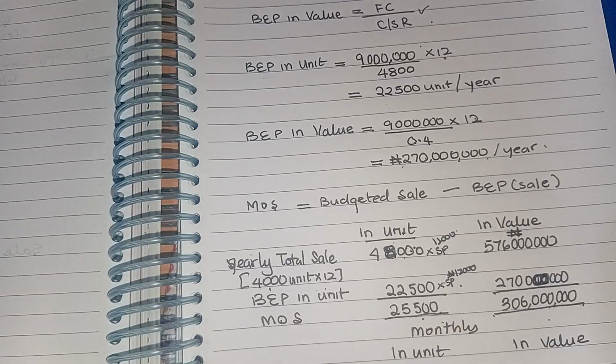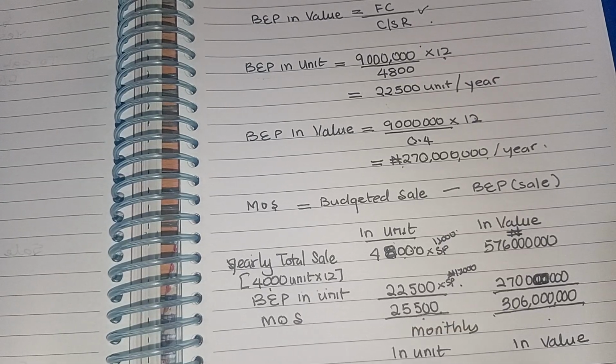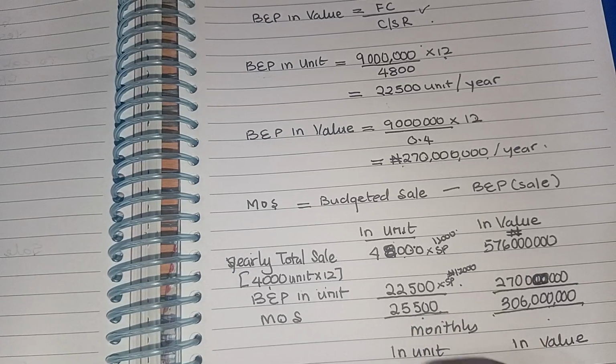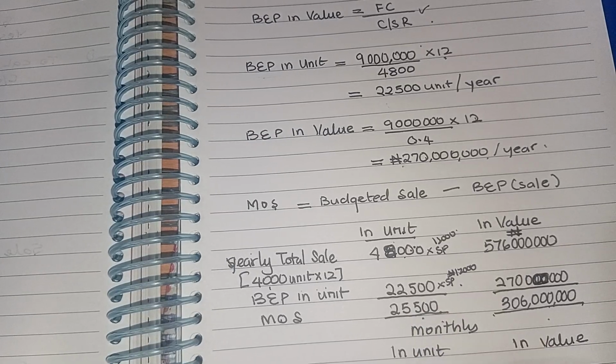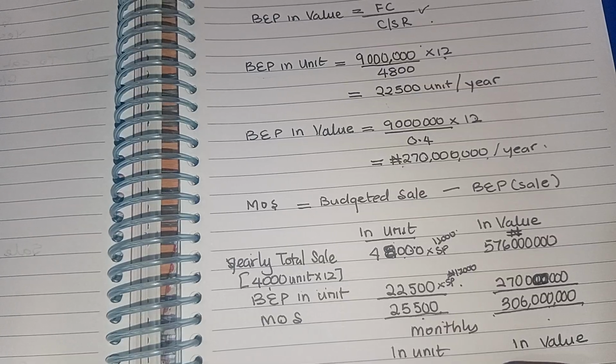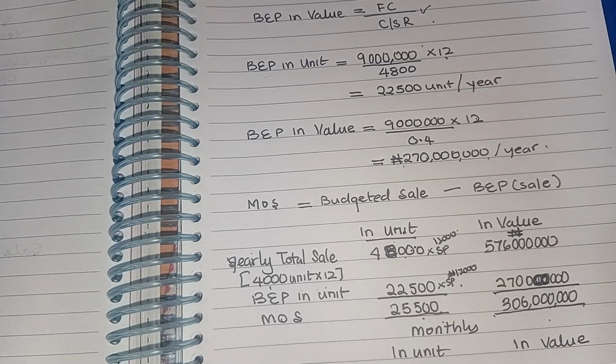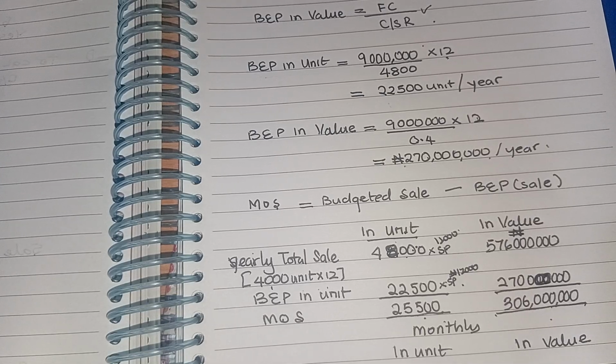The break-even sales is 22,500 divided by 12, and that will give you 1,875. Then the difference is the margin of safety, and that difference is 2,125. That is the margin of safety, the difference between the budget and the break-even sales.